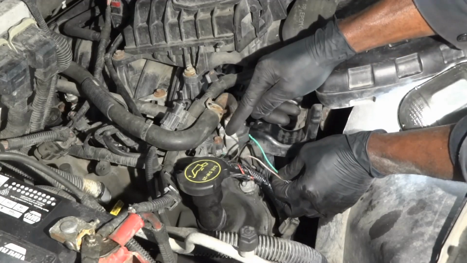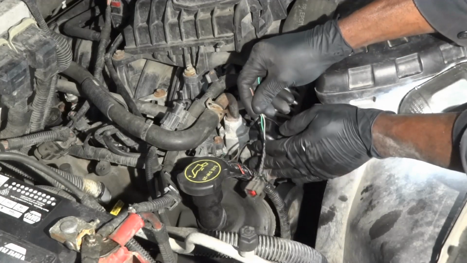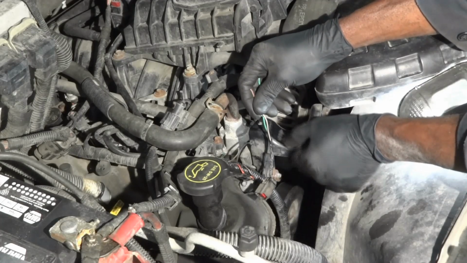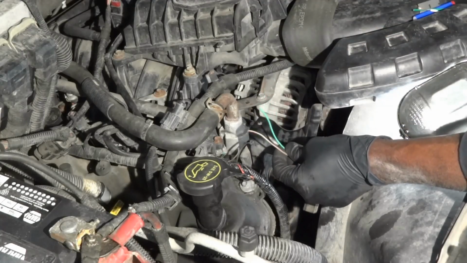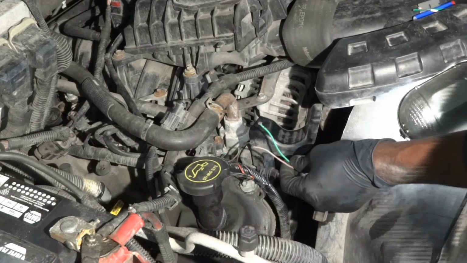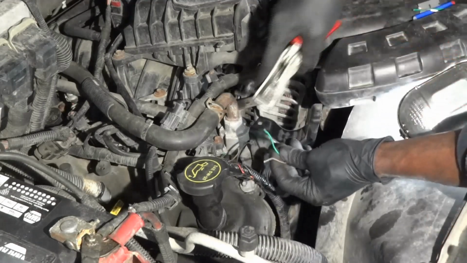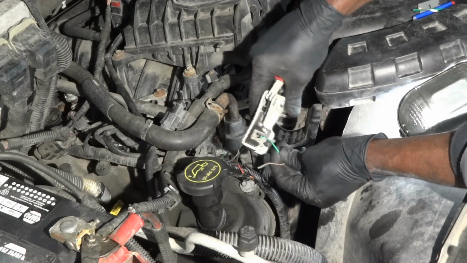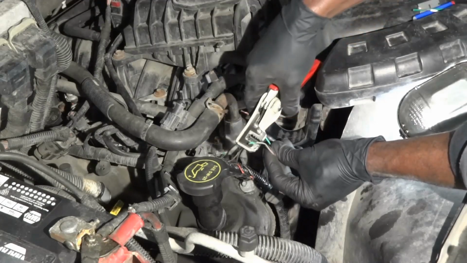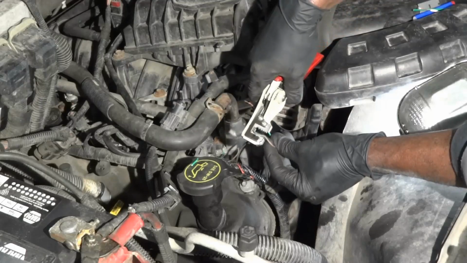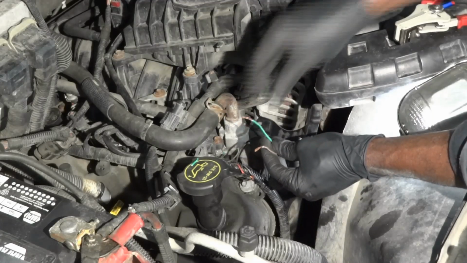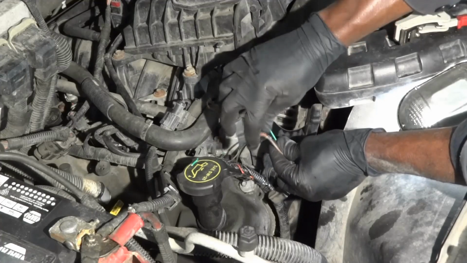Okay, we're gonna make them slightly long and then we will tape them up against the harness really well. Okay, so now we're gonna strip these wires over here. So we got these two wires stripped.